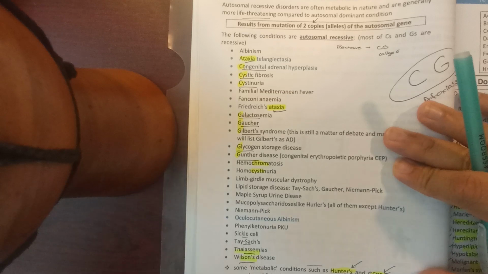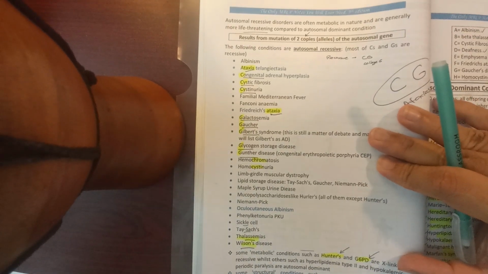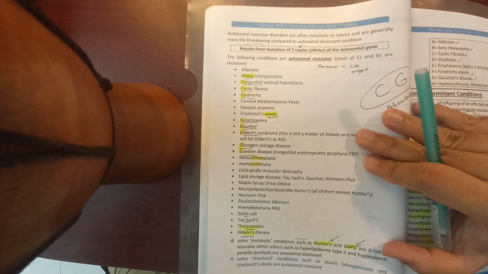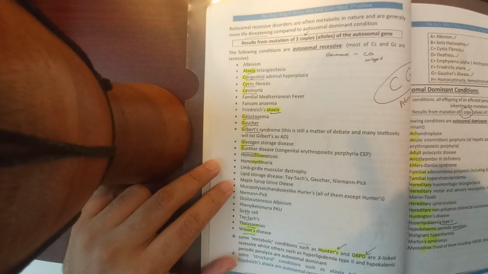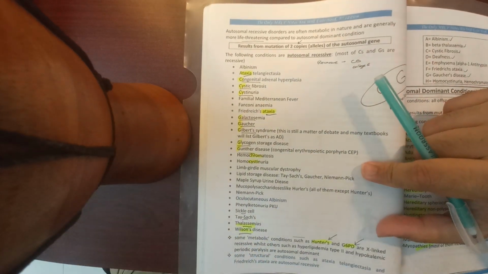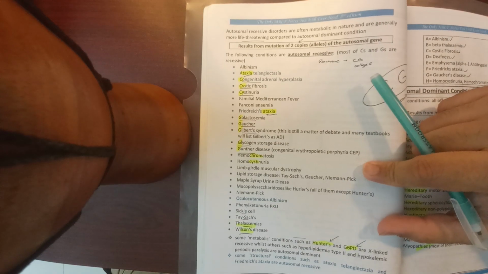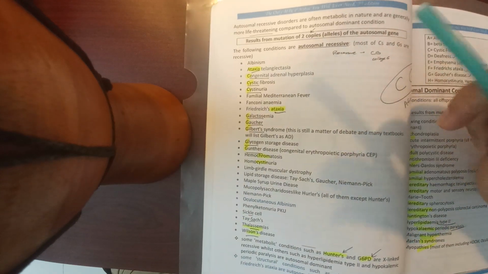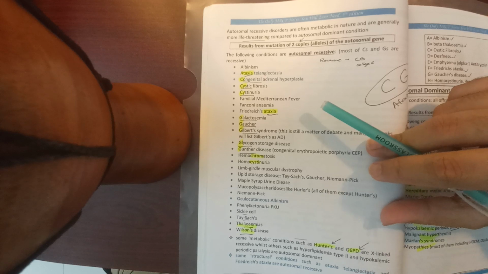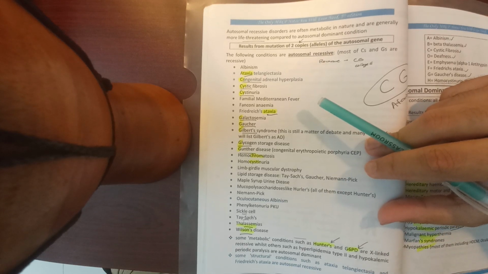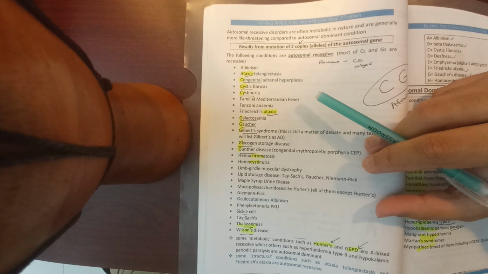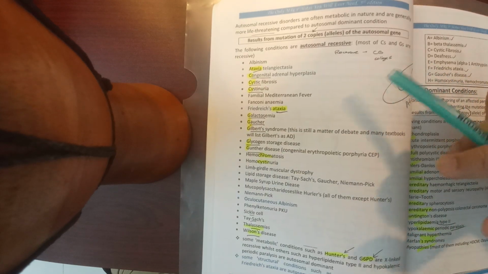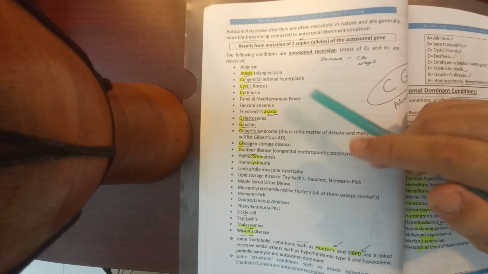So the important thing is to remember the list that is there for autosomal recessive, this is the big list. Autosomal recessive disorders are often metabolic in nature, and generally more life-threatening compared to autosomal dominant conditions. So it's more life-threatening as well. They result from mutation of 2 copies of the autosomal genes, as we have already studied. The following conditions are autosomal recessive. Most of the C's and G's are recessive. So yeah, C, G, remember that.